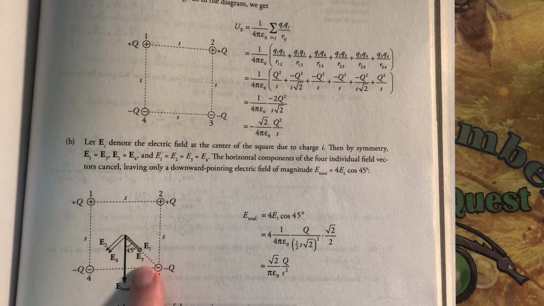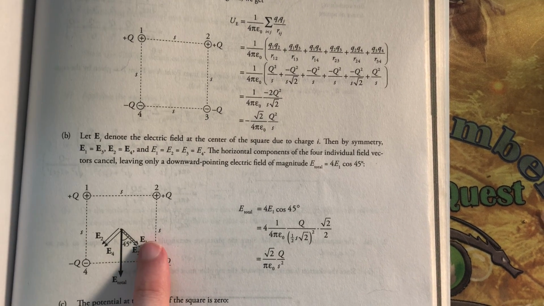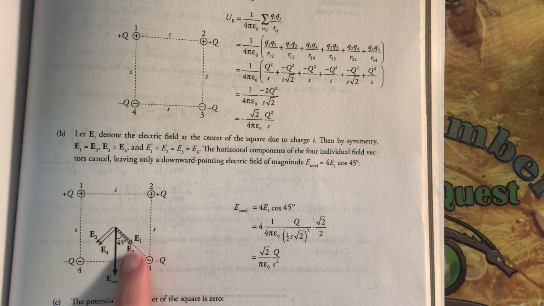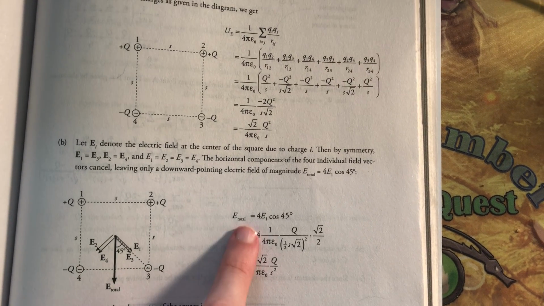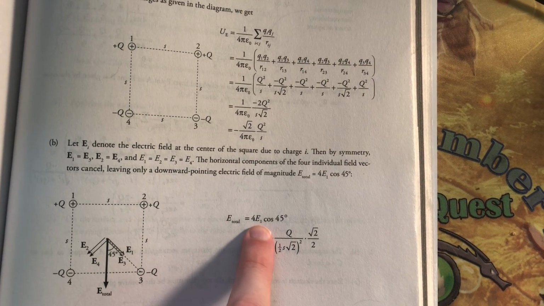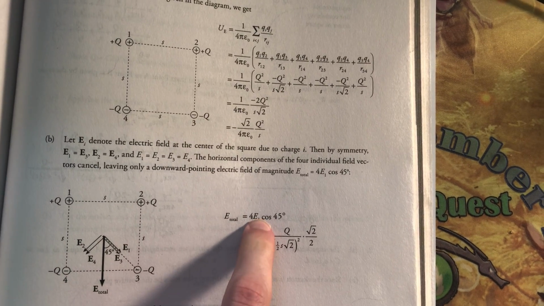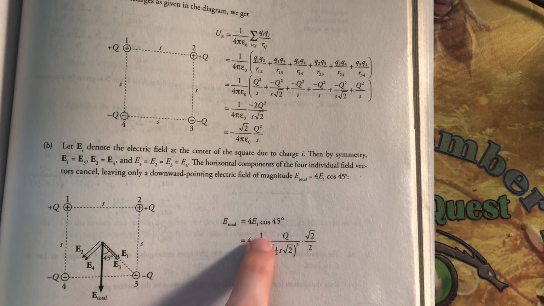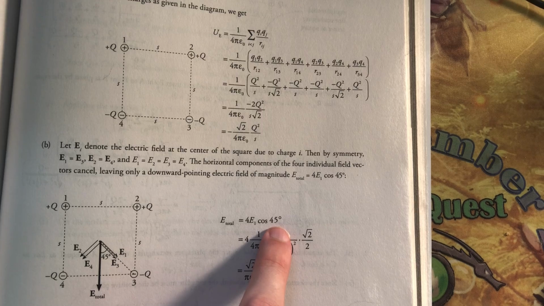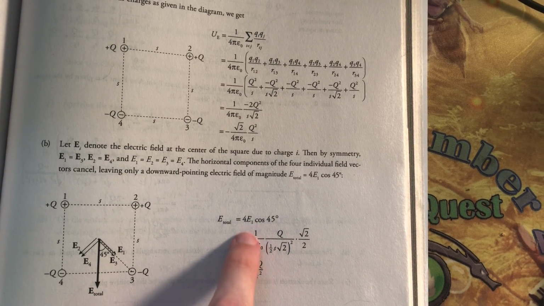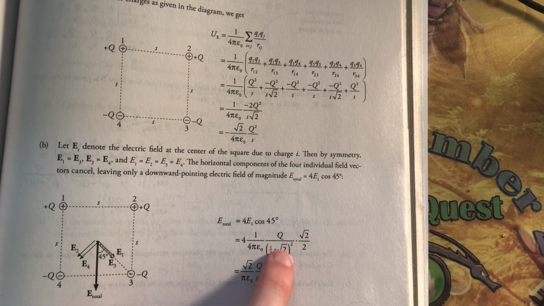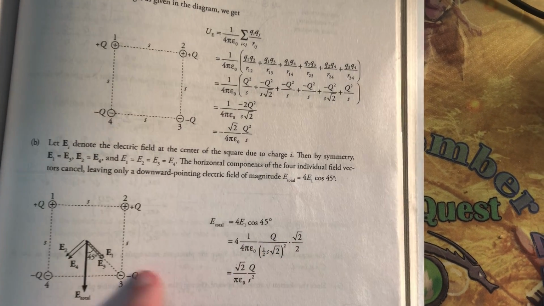So there's an angle of 45 degrees between all of these electric fields, 1, 2, 3, and 4, and this net electric field downwards. So the total is 4 times any one of them. It could be E1, E2, E3, E4, any of them would work, times the cosine of 45 degrees. So we get 4 times the K value times Q over R. This is that distance R here.